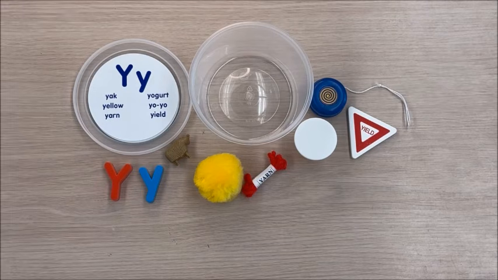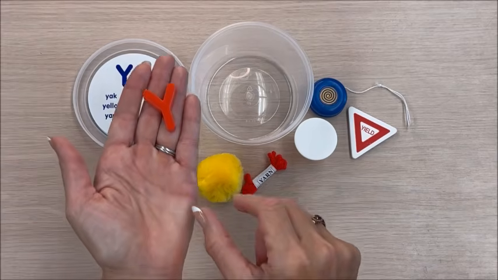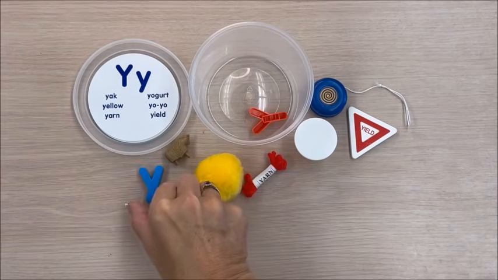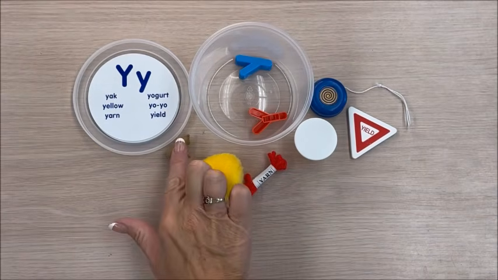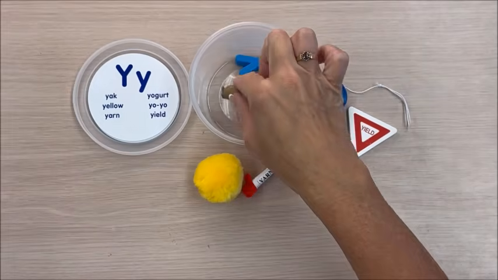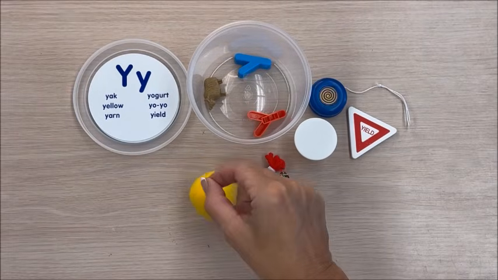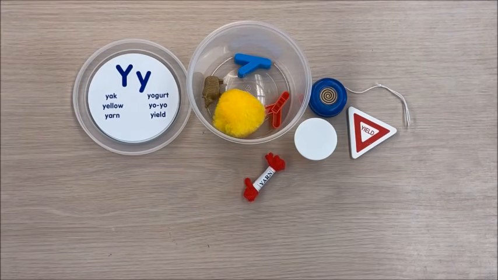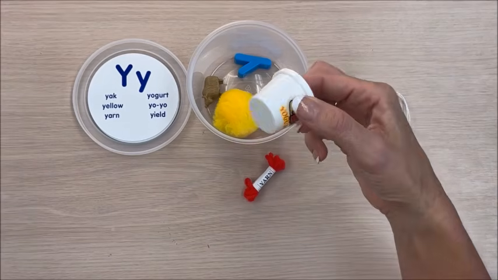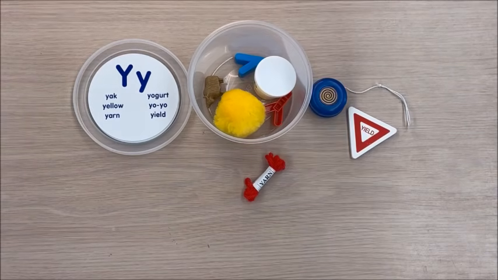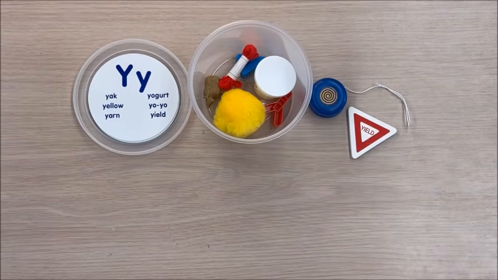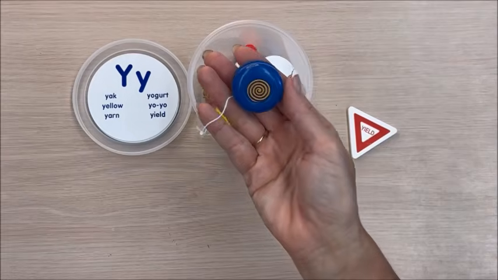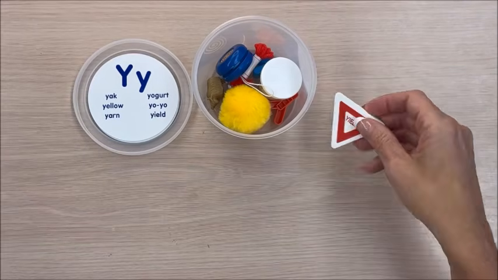Let us review and put things in the tub. First, we're going to put the uppercase Y. Then the lowercase y. Now let's put the yak in. Now yellow. Next is yogurt. Next is yarn. Next is a yo-yo. And the last one is the sign yield.